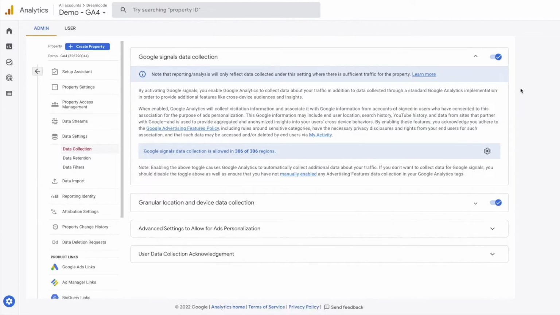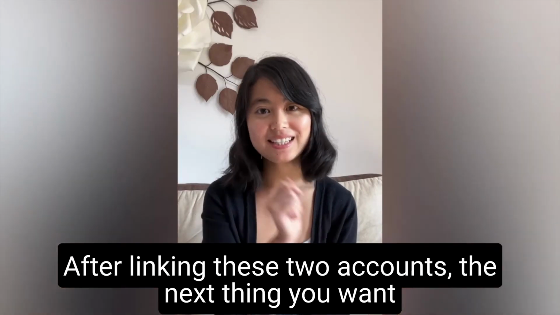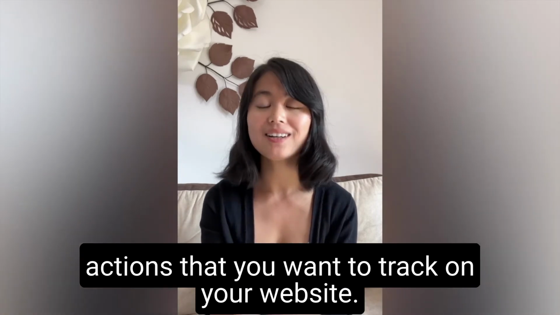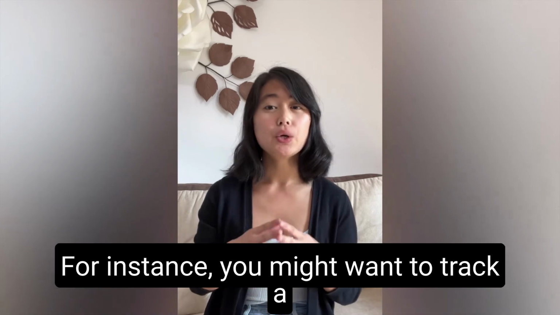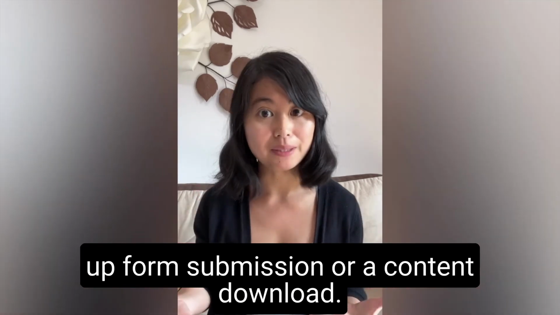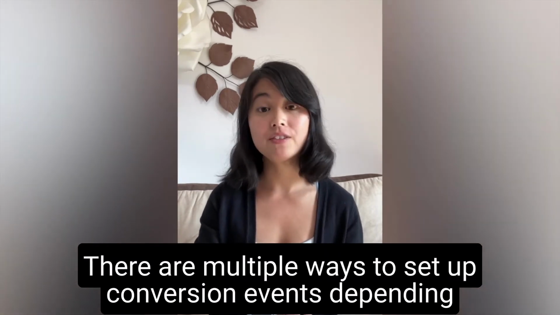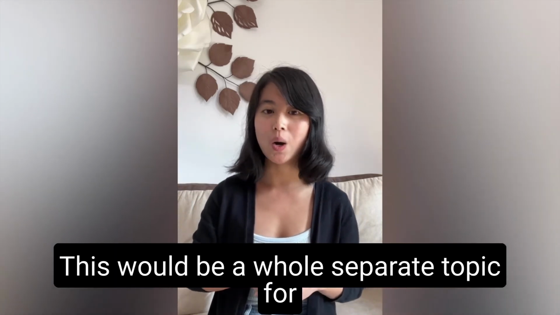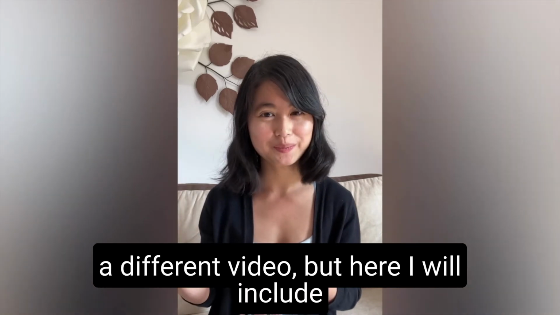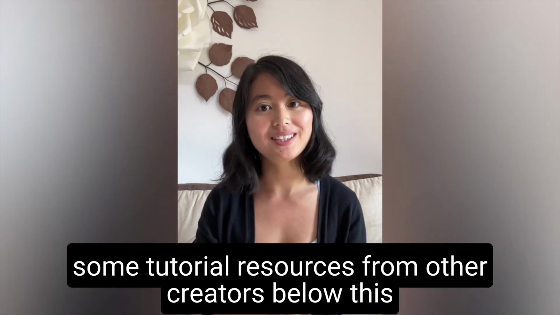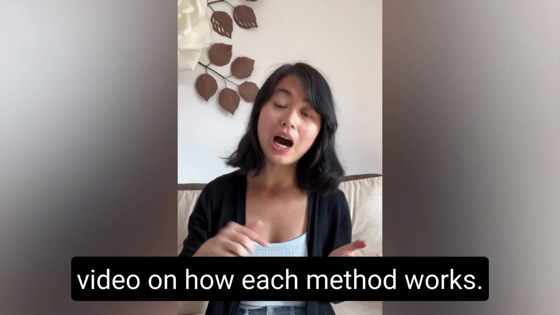After linking these two accounts, the next thing you want to do is to set up conversion events for key actions that you want to track on your website. For instance, you might want to track a thank you page view conversion, or a pop-up form submission, or a content download. There are multiple ways to set up conversion events depending on the type of event you want to track. This could be a whole separate topic for a different video. But here, I will include some tutorial resources from other creators below this video on how each method works.